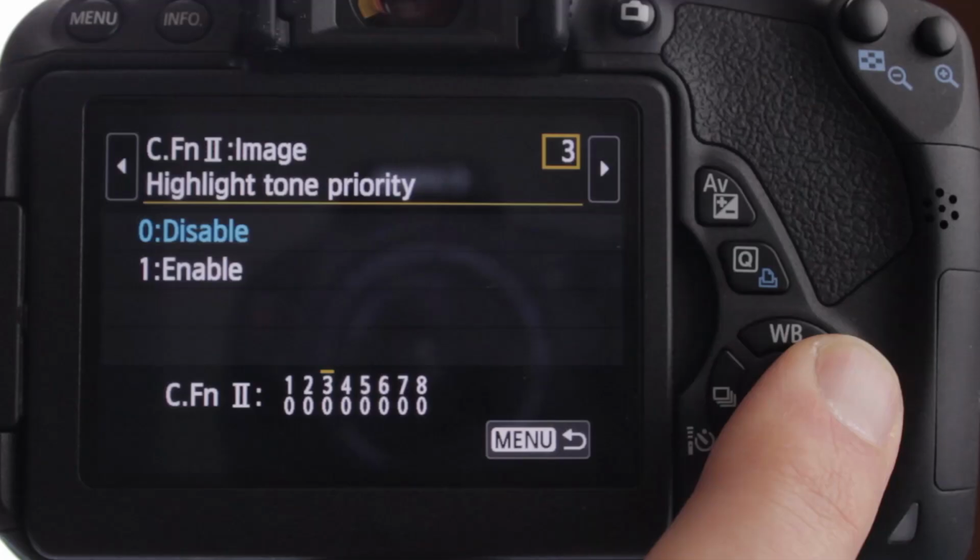I can't even remember the last time I've tried using highlight tone priority, except for some of these examples. And I just don't like what it does to the exposure and stuff like that. So I basically just leave it off.